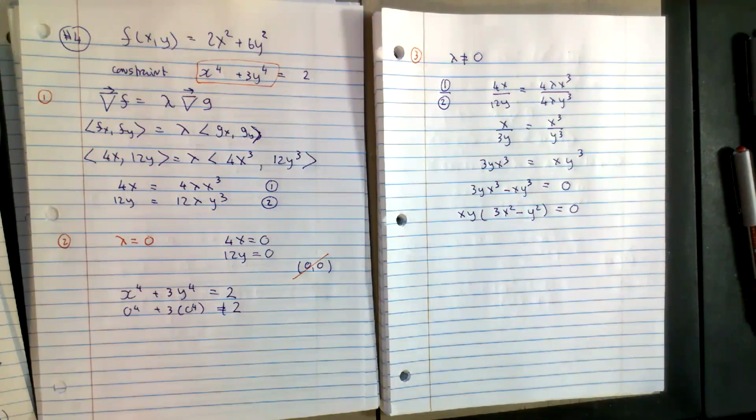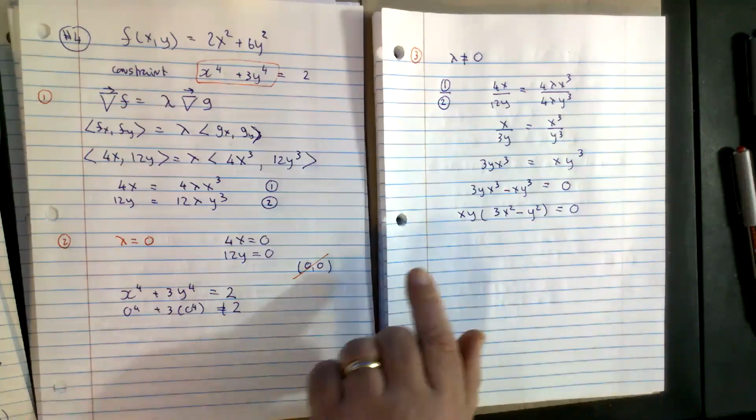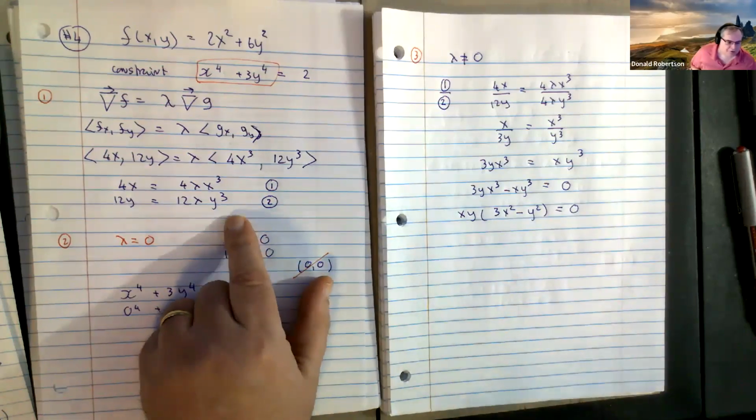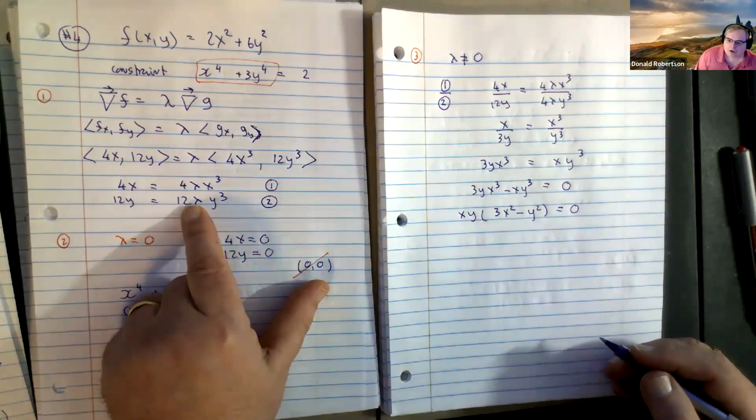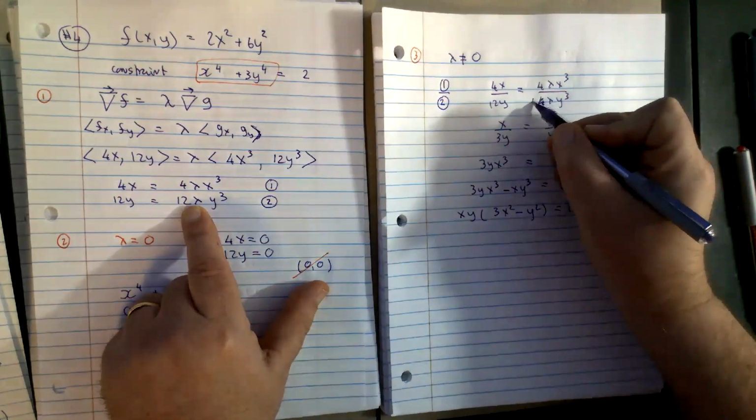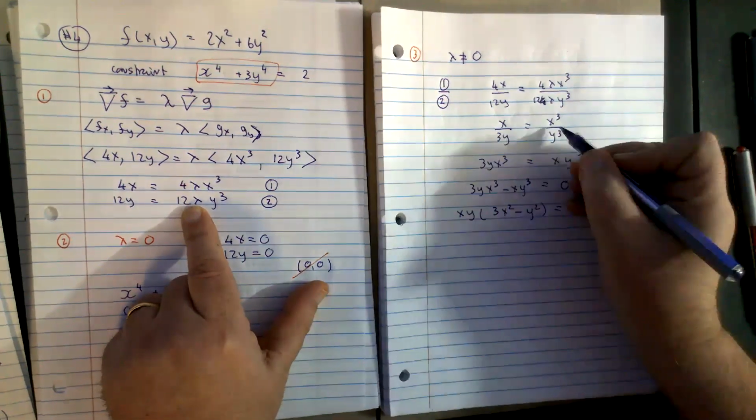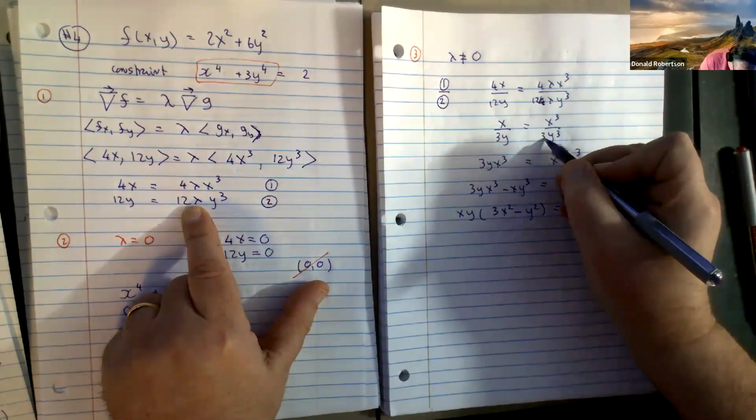For equation 2, why is it 12y and 4 lambda y cubed? I hope I wrote it down. I didn't, did I? Well caught. Sorry. No, I'm glad you got it. I missed it. So that means what's this going to be? What, 3 on the bottom?